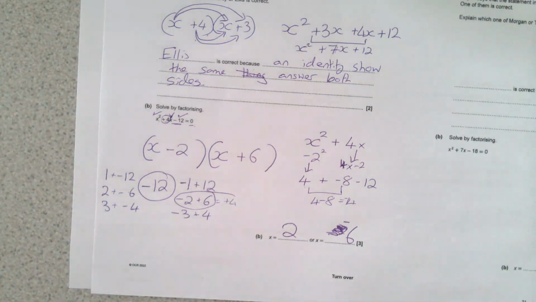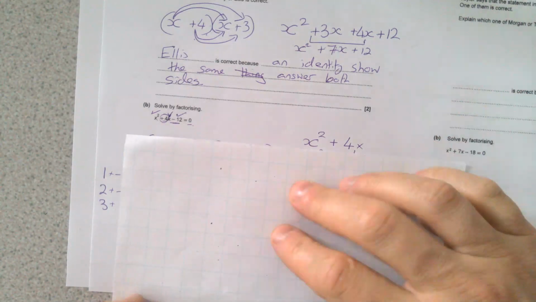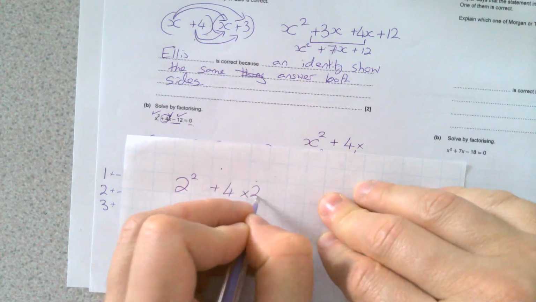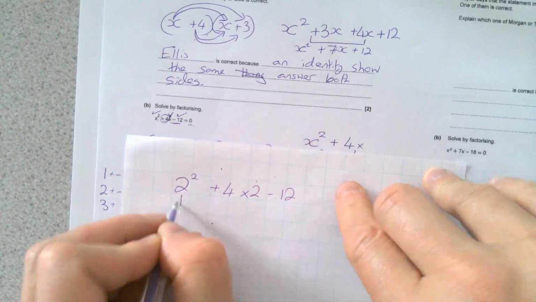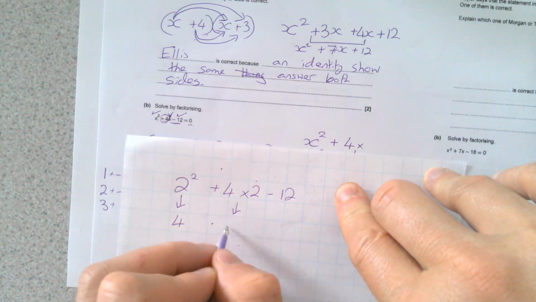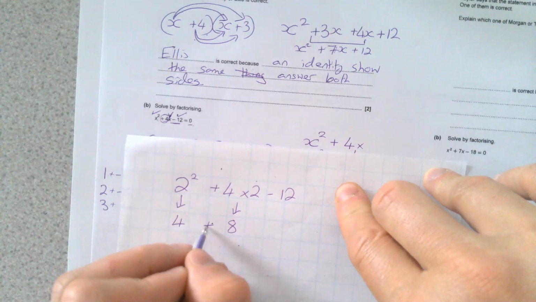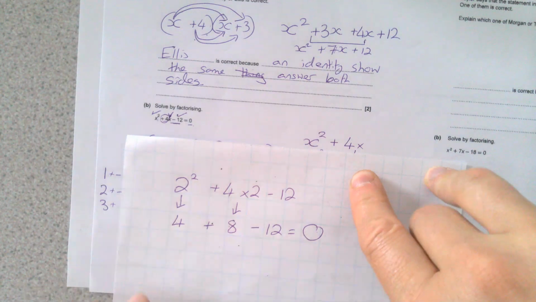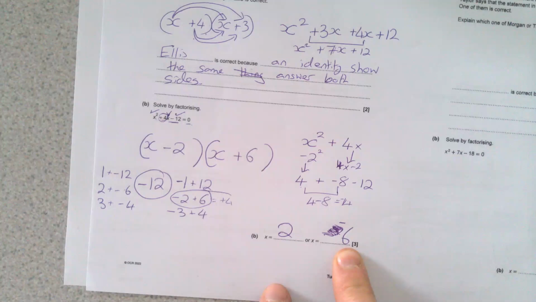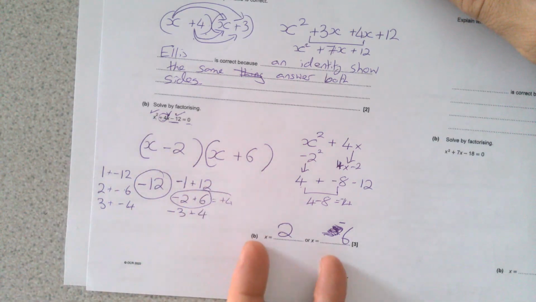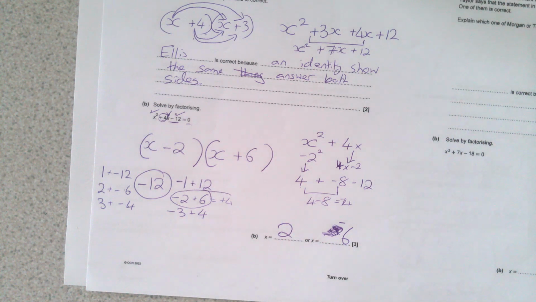Right, so as soon as I use positive 2 instead, I've got to do 2 squared, add 4 lots of 2, and then subtract 12. 2 squared is 4. 4 multiplied by 2 is 8. 8 add 4 is 12. 12 subtract 12 is 0. And that would be the same thing as the minus 6. So your big remembrance point, obviously after you've factorised it, whatever's inside, for these ones, you just swap them around.